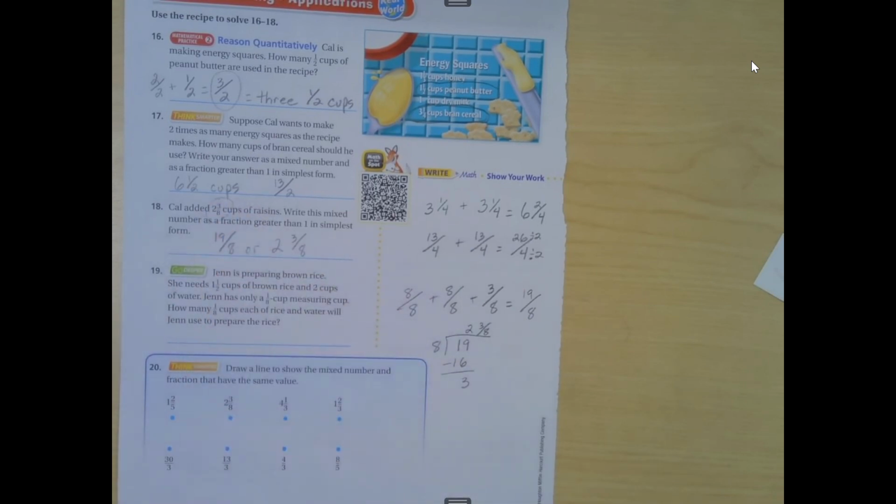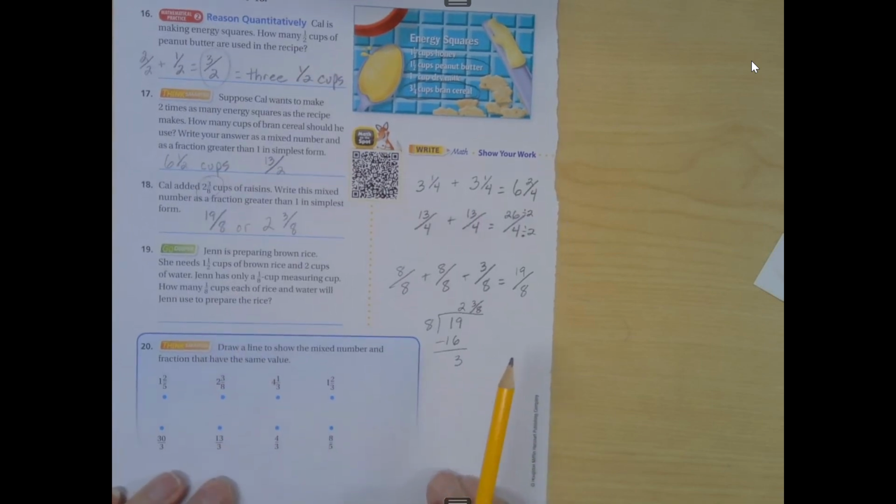Okay. Jen is preparing brown rice. She needs 1.5 cups of brown rice and 2 cups of water. Jen only has a 1/8 cup measuring cup. How many 1/8 cups of rice and water will Jen use to prepare the rice?